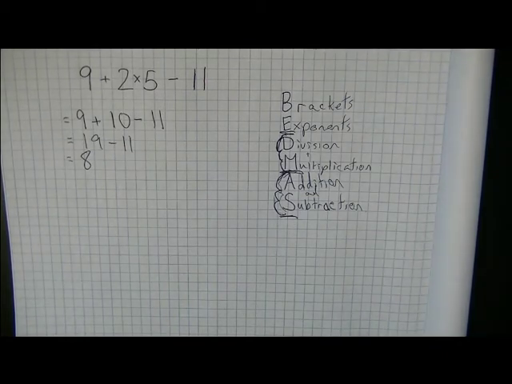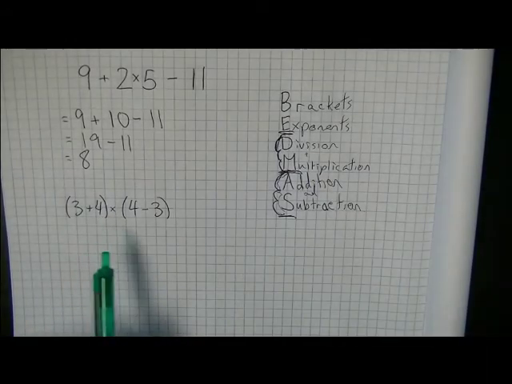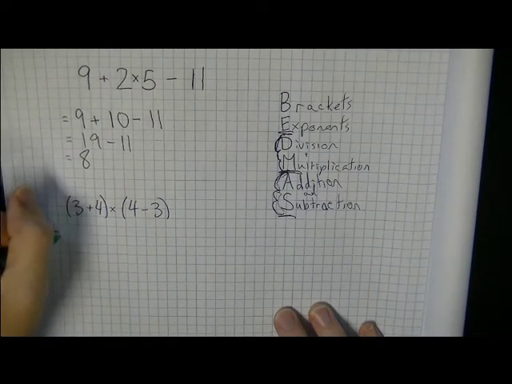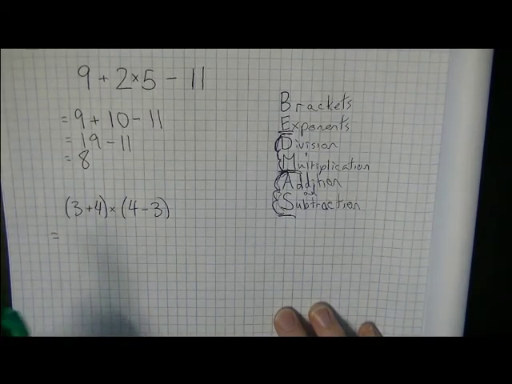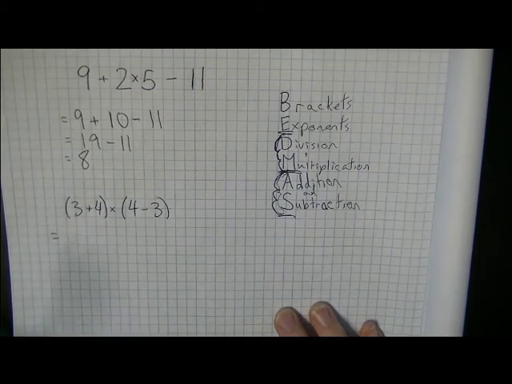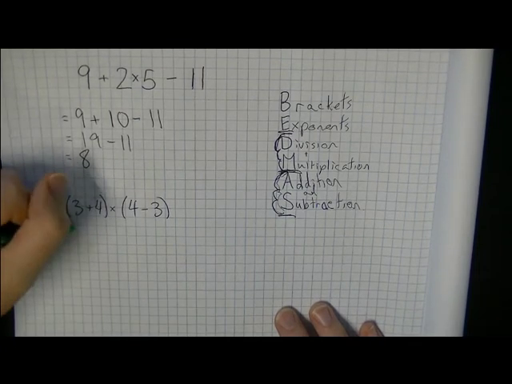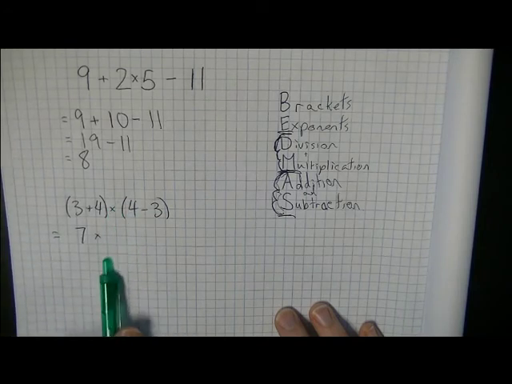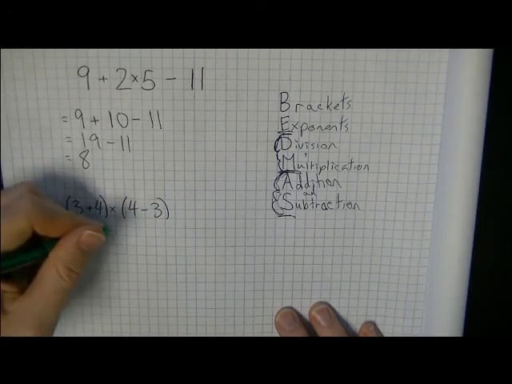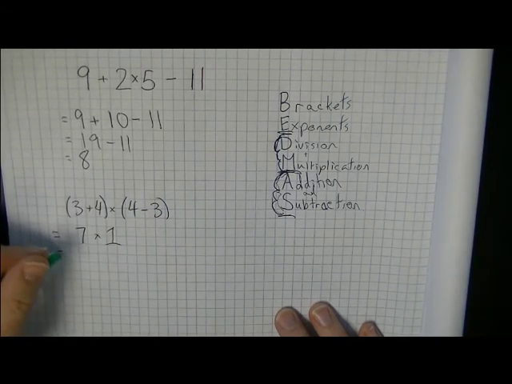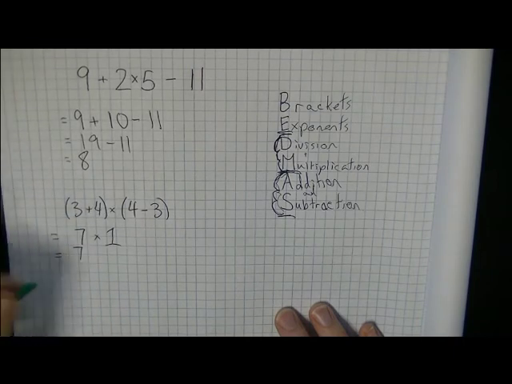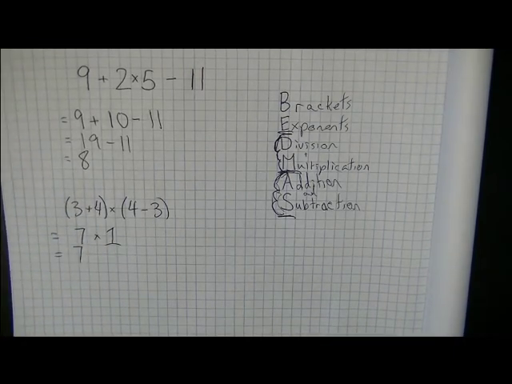All right, let's see a few more examples. Okay, here's another example, 3 plus 4 times 4 minus 3, but we've got brackets. So the first thing that we're going to do here is perform the operations that are inside the brackets. So 3 plus 4 is 7, and now the multiplication stays around, 4 minus 3 is 1, and so we've just got 7 times 1. Don't think too much. That's just 7. All right, so brackets come first. Okay, that's what they're there for. Let's try another example.